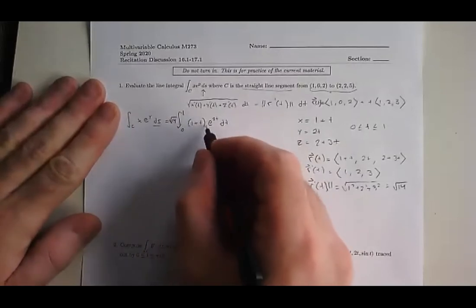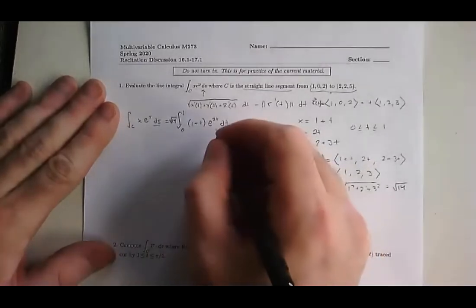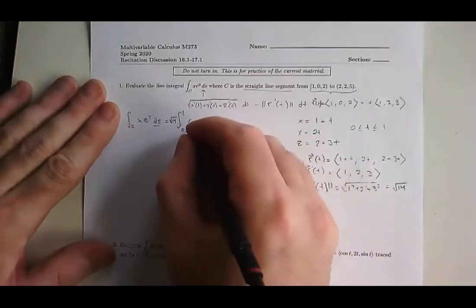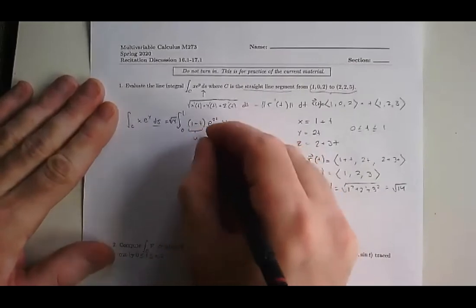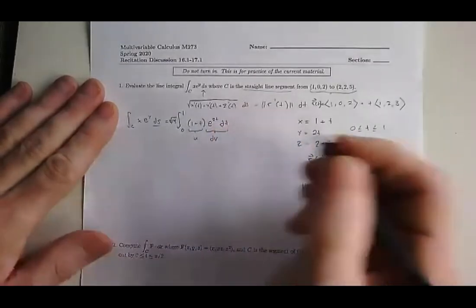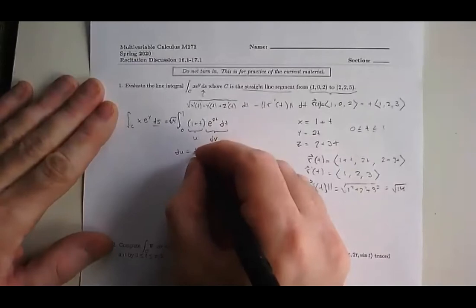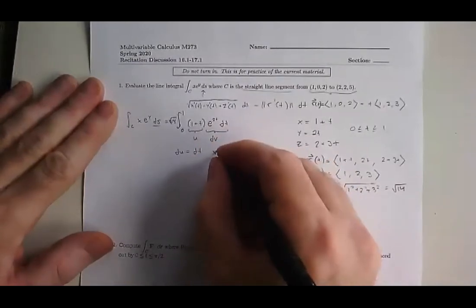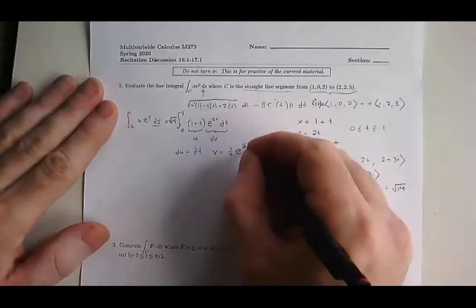All right, so let's see. We have a 1 plus t. We have an e to the 2t. This looks like a good candidate for integration by parts. Let's let 1 plus t be u, and let e to the 2t dt be dv. If we make those choices, then du would just equal dt, and v would be 1/2 e to the 2t.